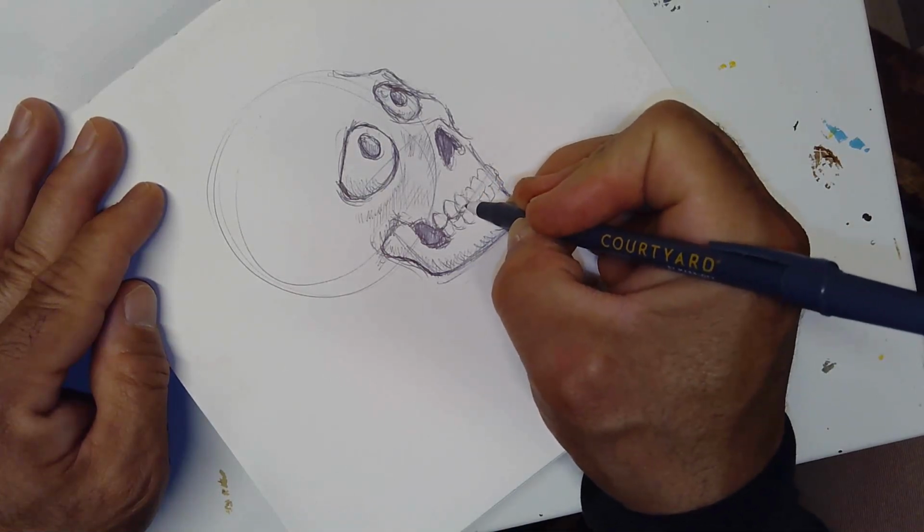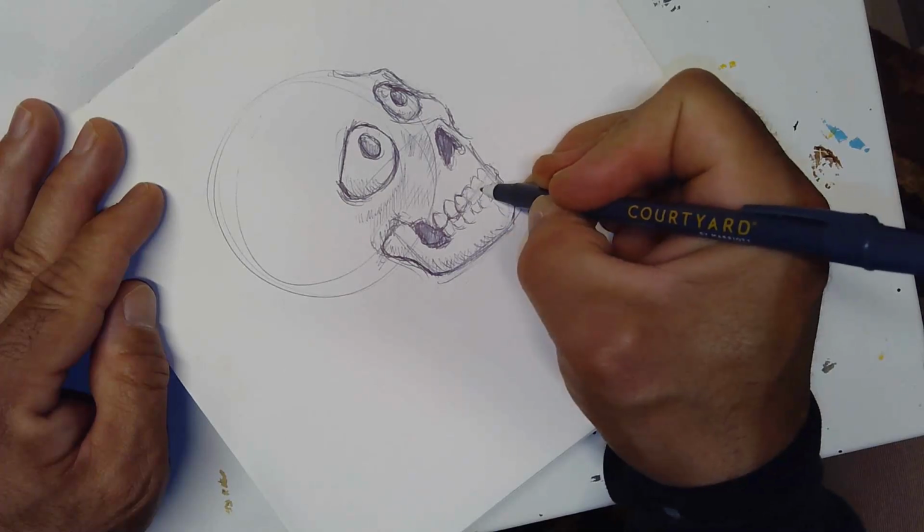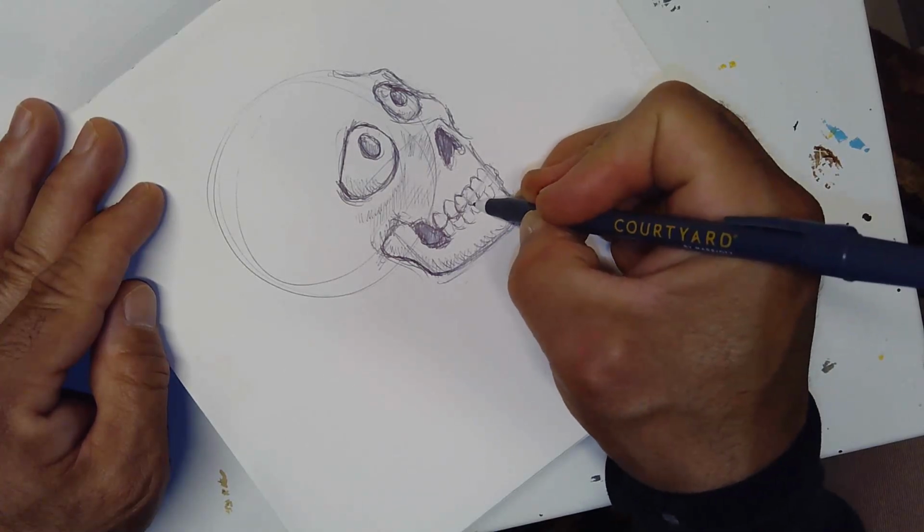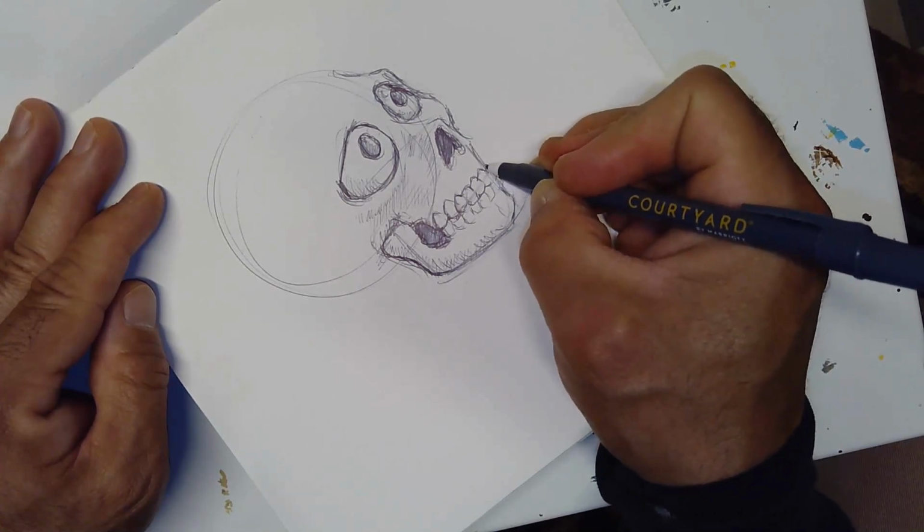Pow, pow, everything's starting to pop, everything's coming together really well. I like the shape of this skull. This came out pretty cool.